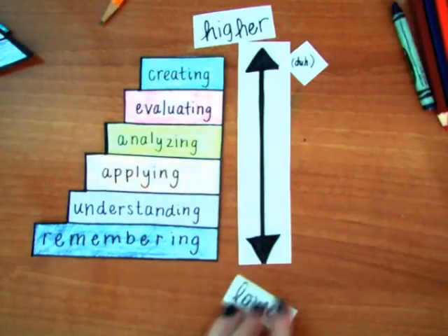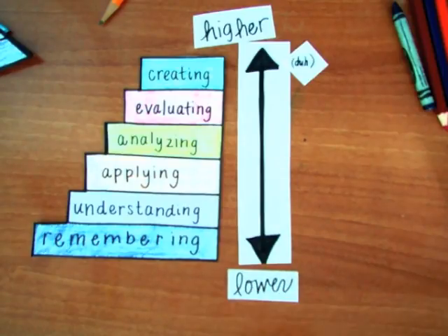I hope that this video taught you a little bit about Bloom's taxonomy, and I also hope that you are able to focus on anything other than my desperate need of a manicure.